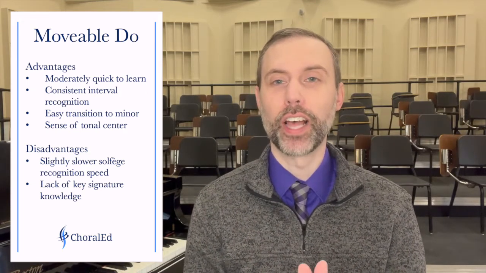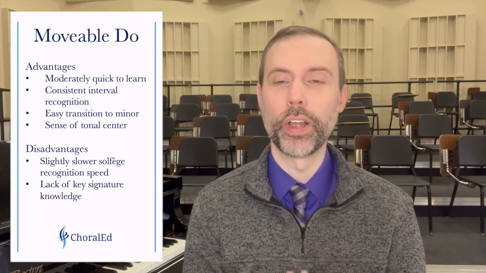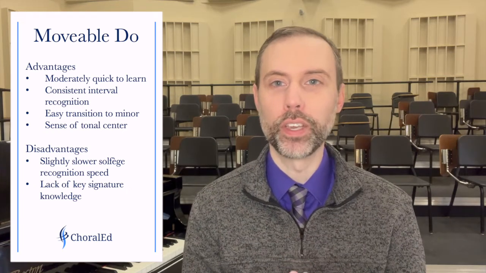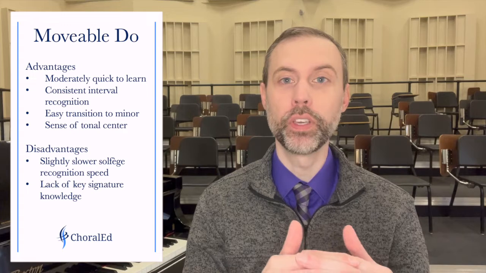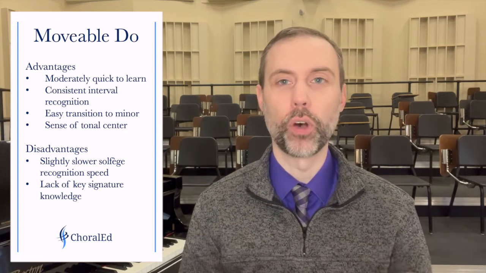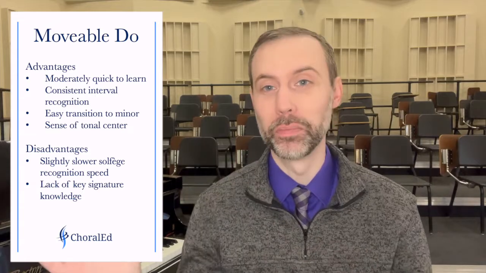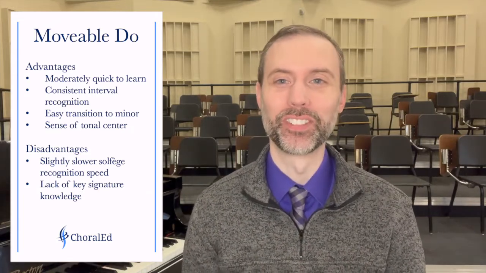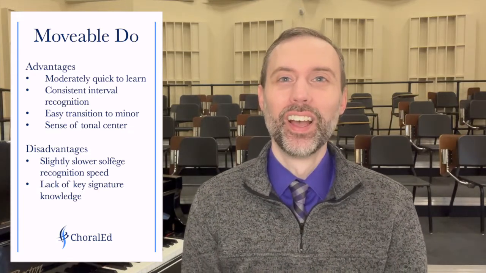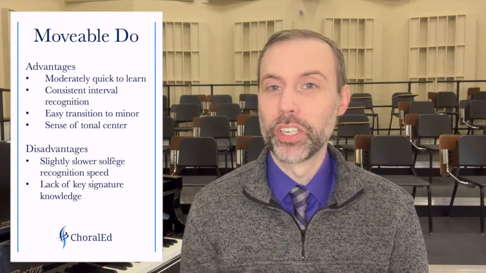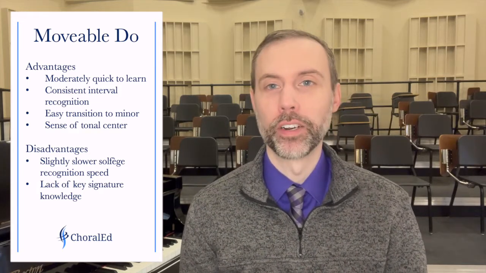Another great advantage is that the interval recognition is always consistent. Do, mi does not change, right? Do, mi. That third is always the same. The fourth is always the same. Do, fa, excuse me. Shouldn't sing the wrong syllable or sing the wrong note. It's also easy to transition to a la-based minor, right?